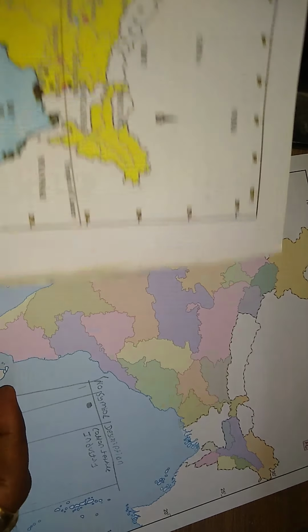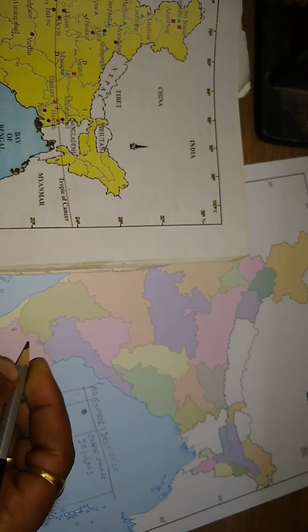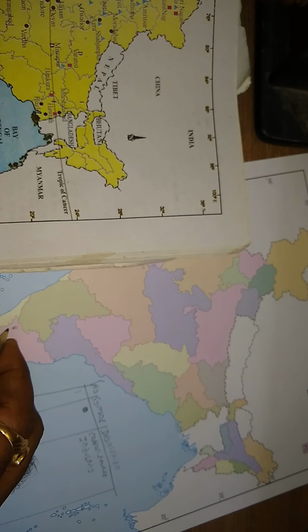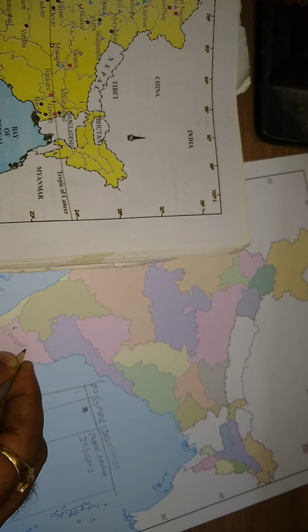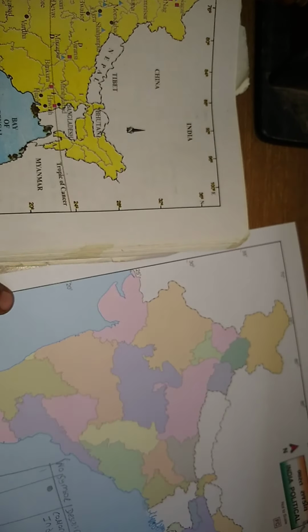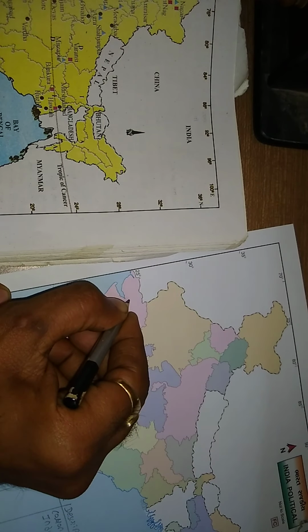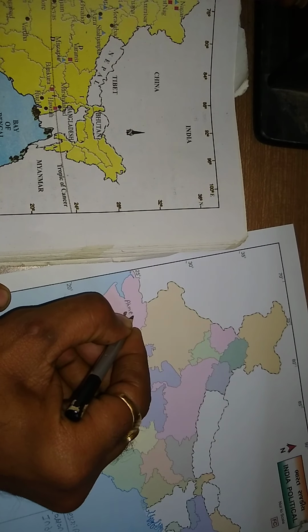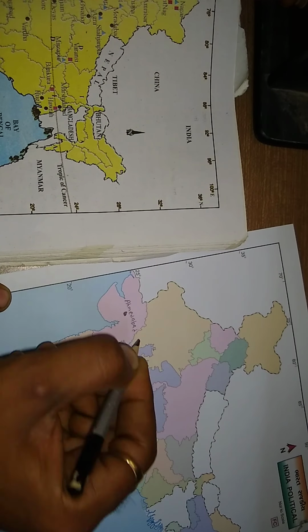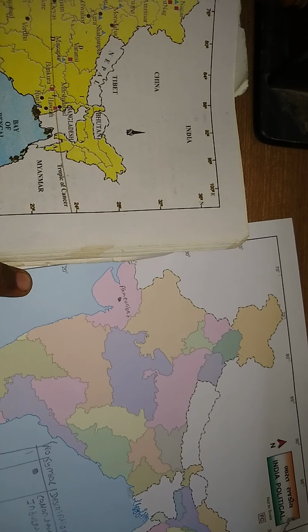One is Coimbatore, you can see here, so I'll point out that. Second is Ahmedabad. And third is Muradabad.